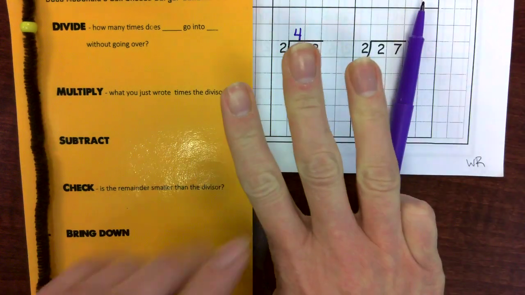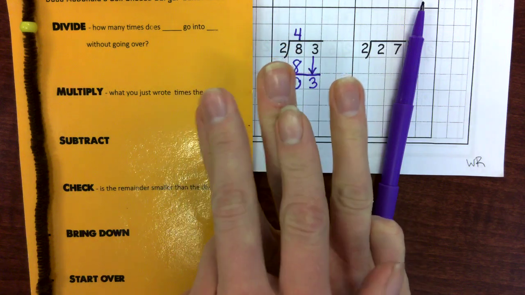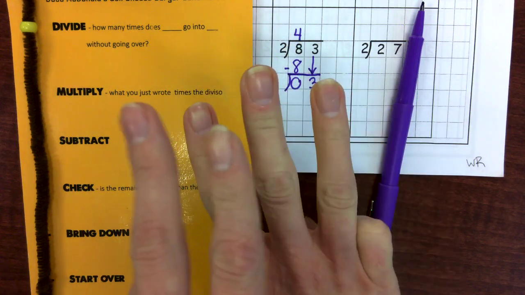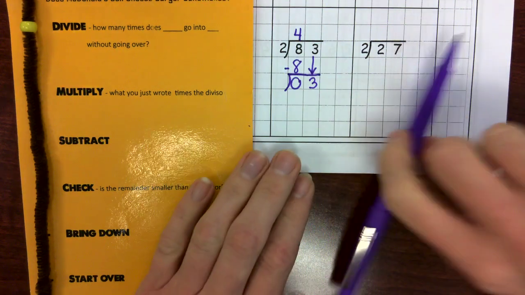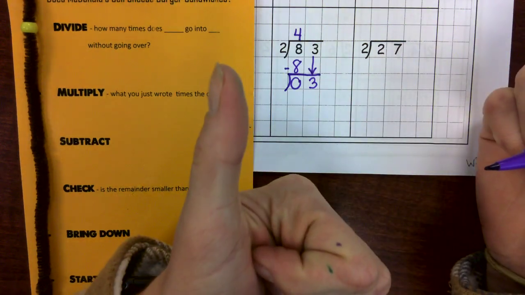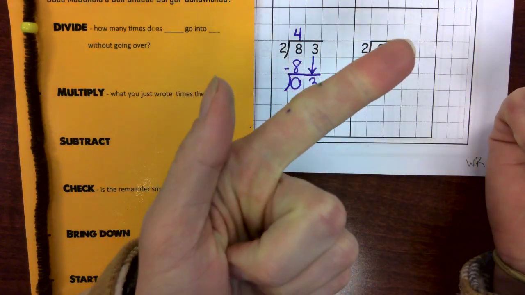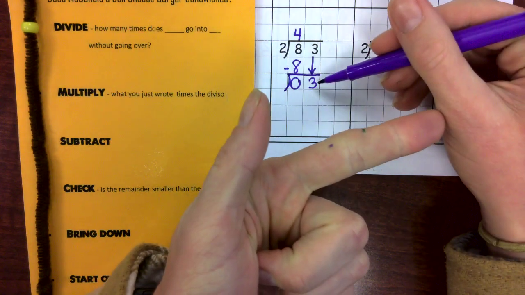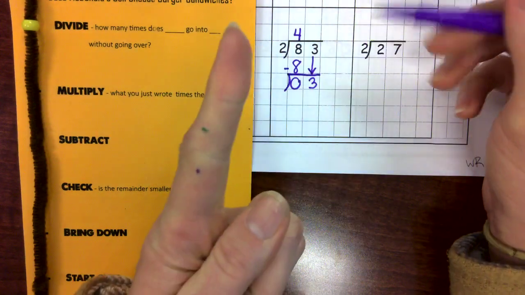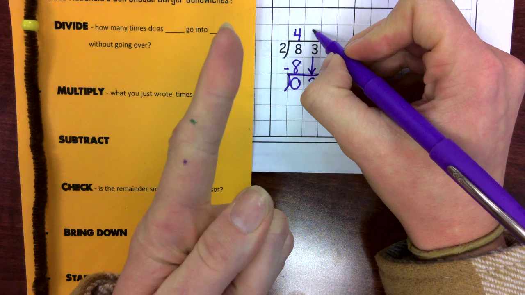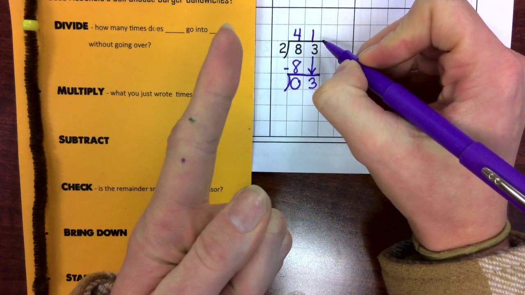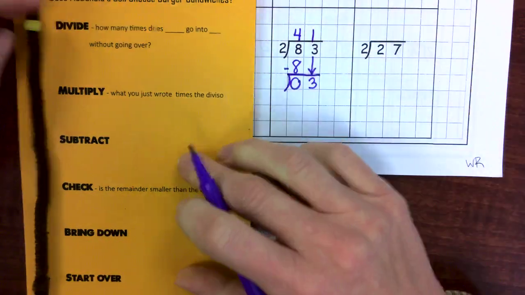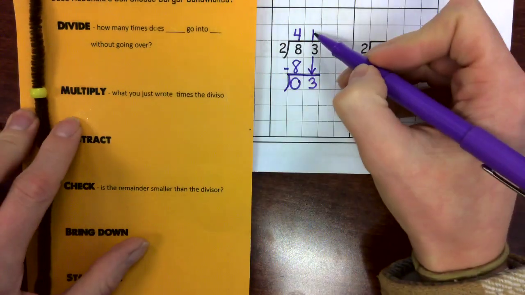Okay, if I have 3 fingers, 2 will only go into it 1 time, right? I don't have another one out here. 2 goes into 3 only 1 time. 2 times 1 is 2. 2 times 2 is 4. Too far. I went over. Okay, so it only goes in 1 time. When I divide, I write on the diving board. Okay, move your bead. Multiply what you just wrote.